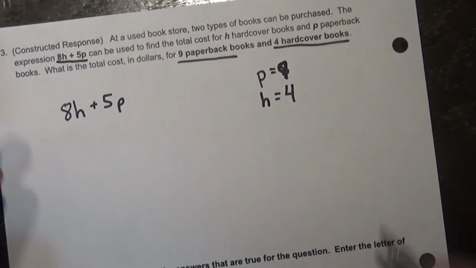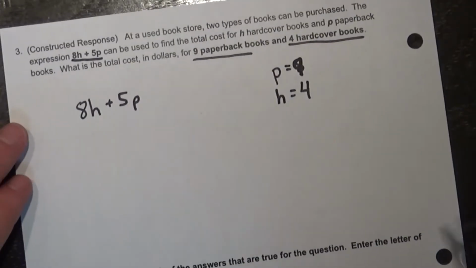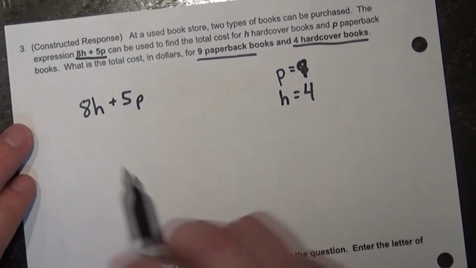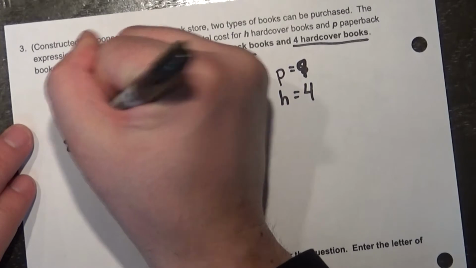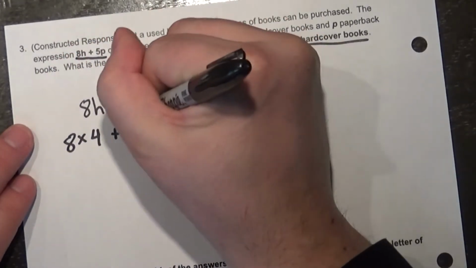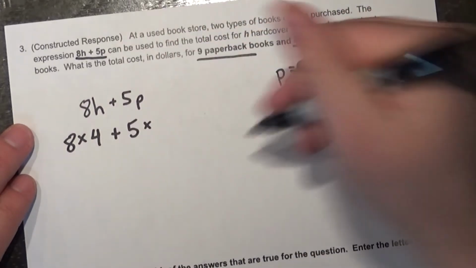It bothers me that I wrote that as an 8. I don't know what I was thinking. So let me go ahead and plug in now my numbers instead of the variables. So I have 8 times H, which is actually 4, plus 5 times P, which is actually 9.